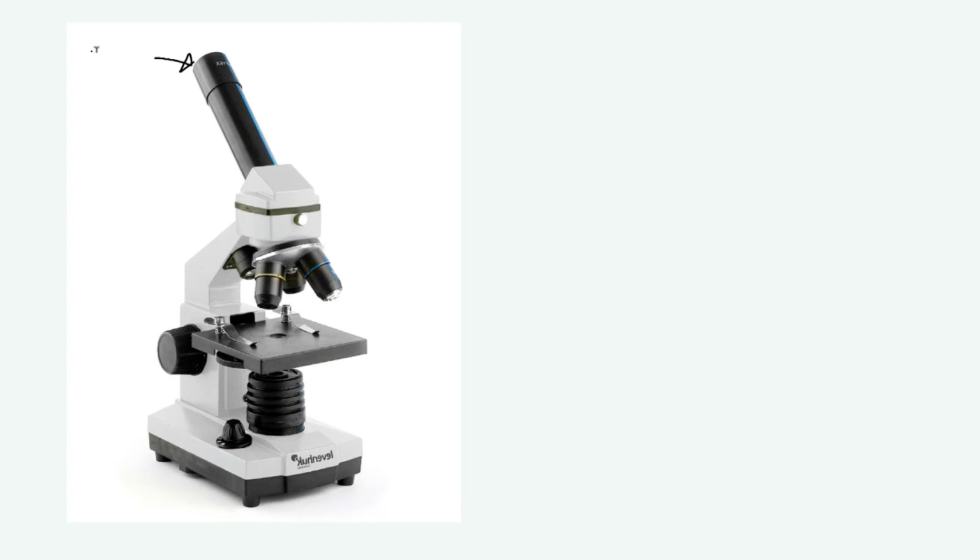So first here we have the eyepiece. This is obviously where you are going to be looking. You look down it with one eye, that is the eyepiece. Here we have the adjustment knob. You do see these things named differently, but the adjustment knob, basically, you can twist it and it causes the stage, which is this, to go up or to go down. So you lower it or you raise it up, depending on what you need to do.